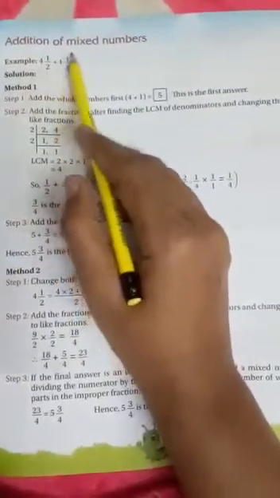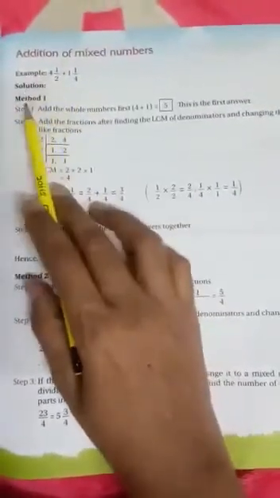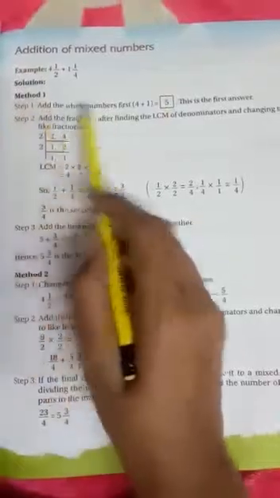Now we'll move on to the next page, addition of mixed numbers. We have seen how to add like fractions, unlike fractions. Now we'll see how to add mixed fractions or mixed numbers. Like example 4, 4 1 upon 2 plus 1, 1 upon 4. Solution, method 1. Step 1 is add the whole numbers.